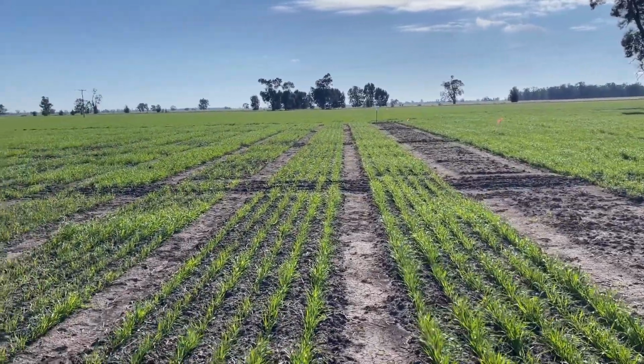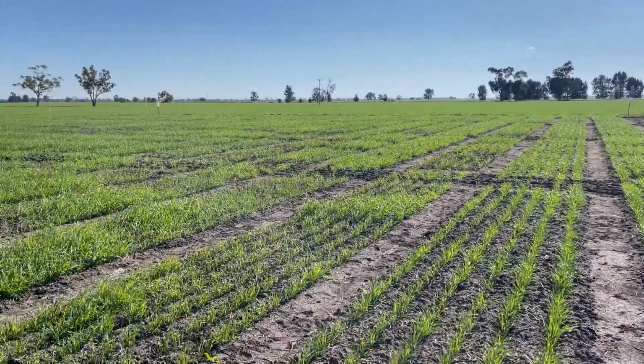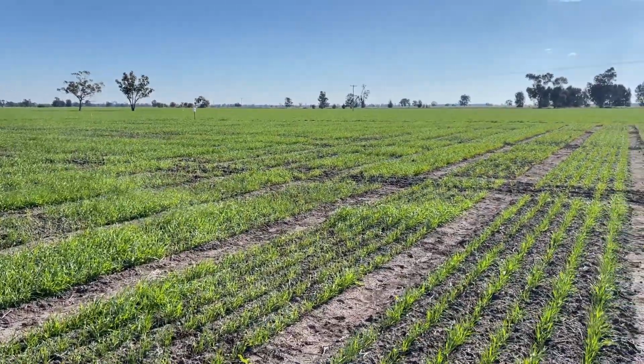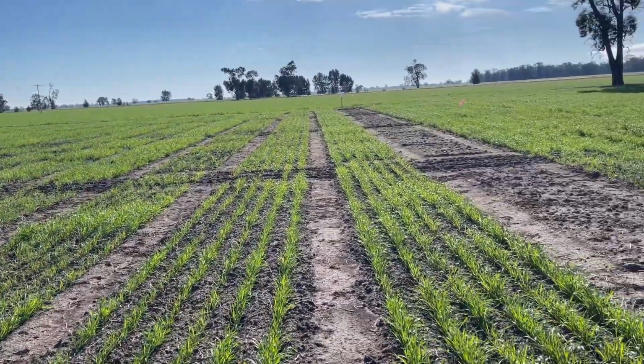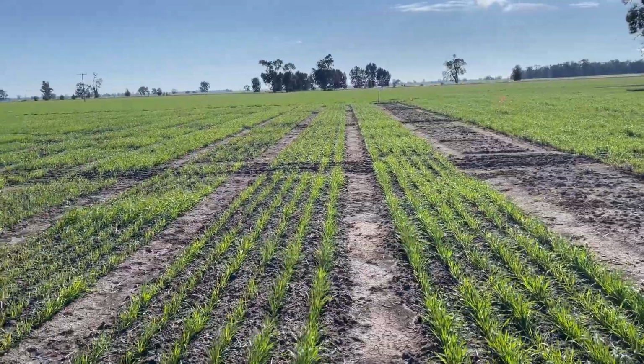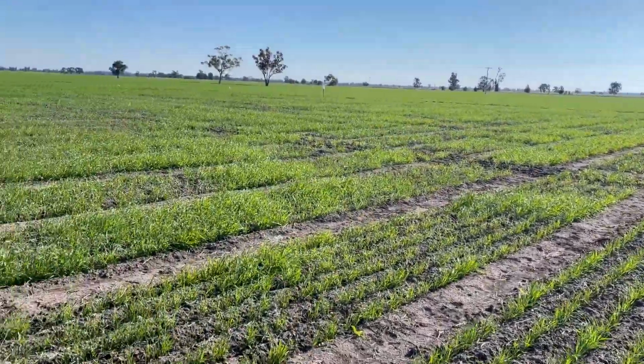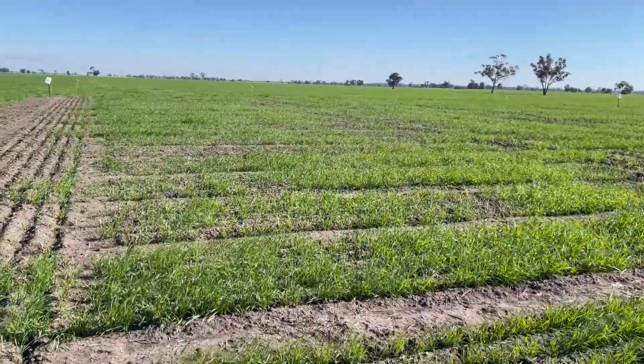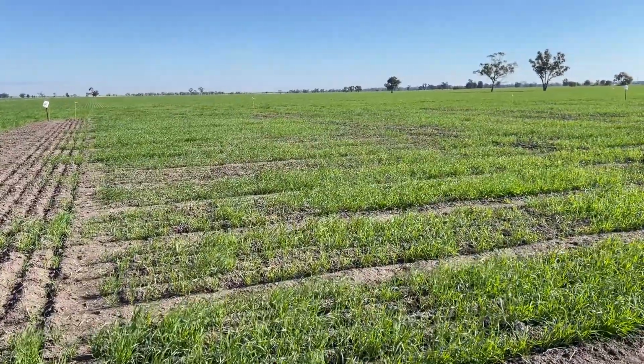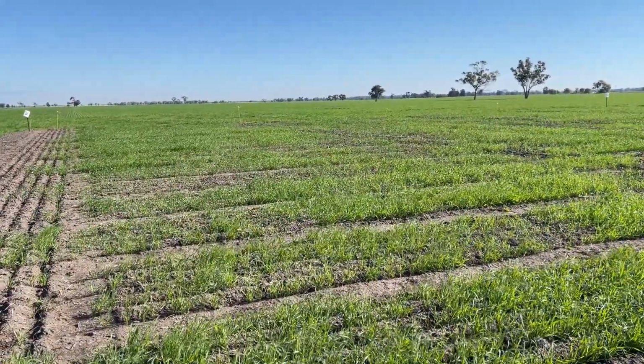Now in this region we assume that it's Avena fatua, because Avena ludoviciana is mostly in the northern region where I mostly work, but it's possible that we may have a mixture of both species here, Avena fatua and Avena ludoviciana.